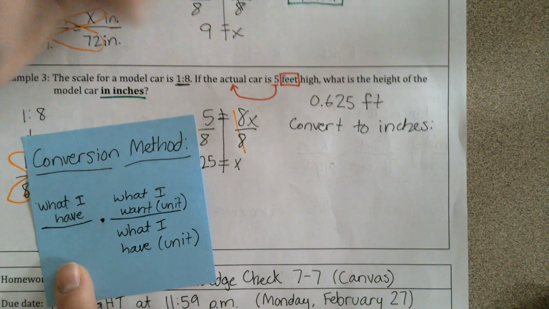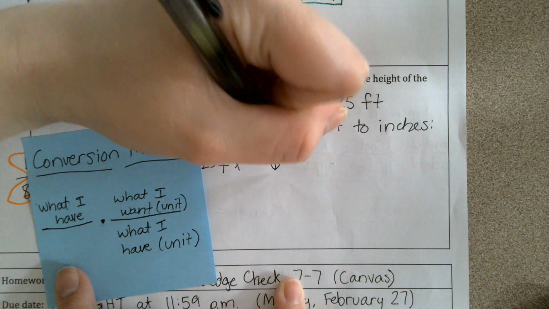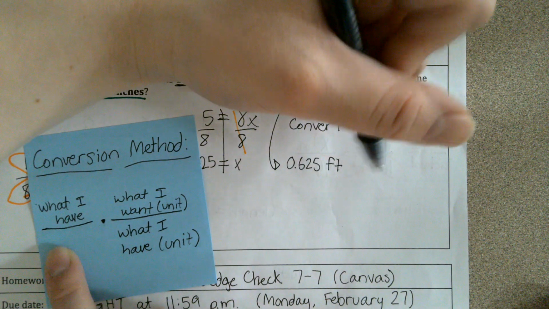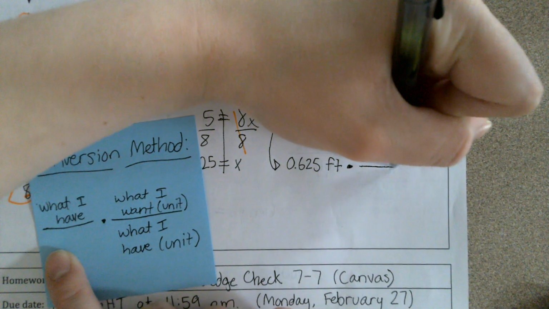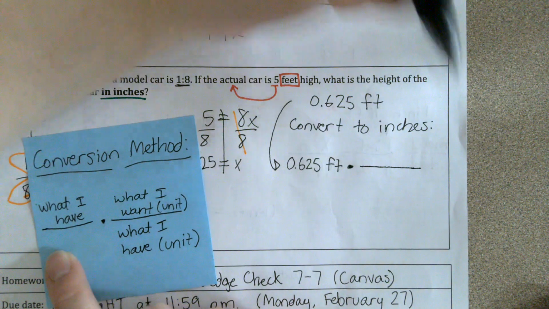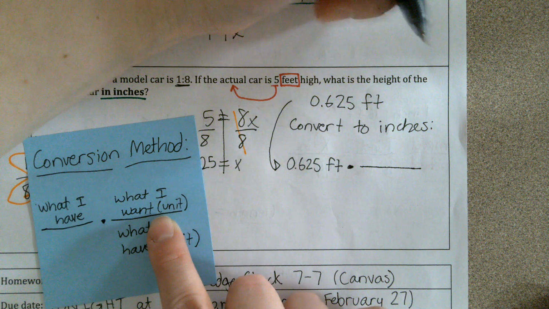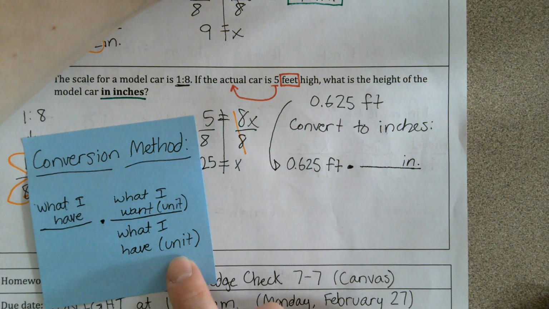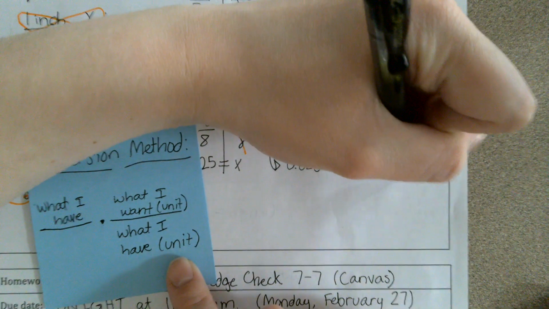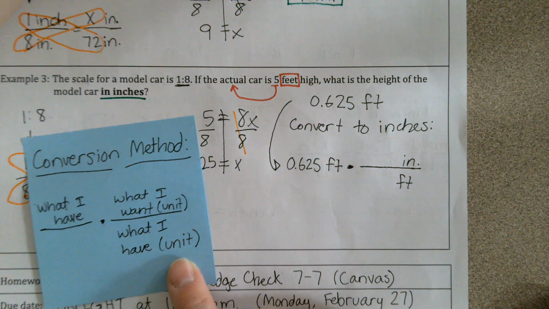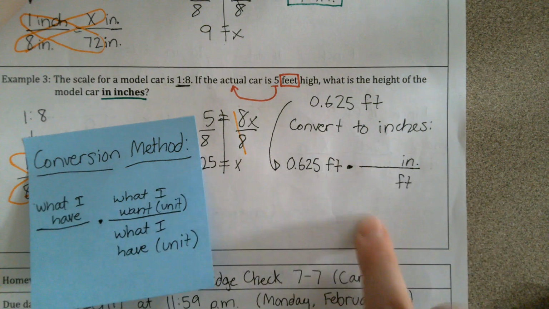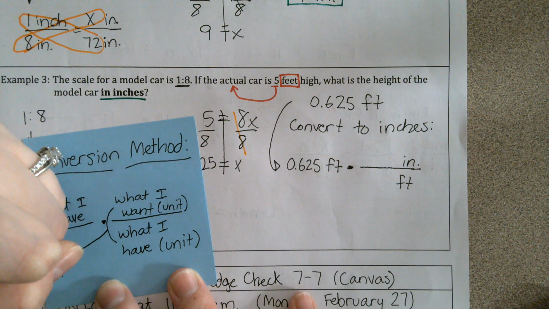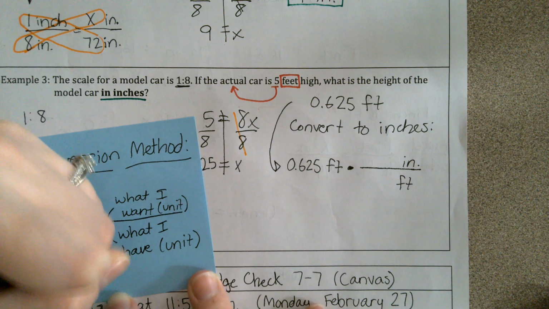So what I have right now is 0.625 feet. So that's going in this blank here. Then I'm going to make a ratio. So looking at the units only, on top, what I want in units, I want inches. So inches is going to go on top. What I have on bottom, that's the unit, not the whole number. I have feet. I want to get rid of feet. Now I'm not going to put this 0.625 into here. So then after that, fill in the conversion.